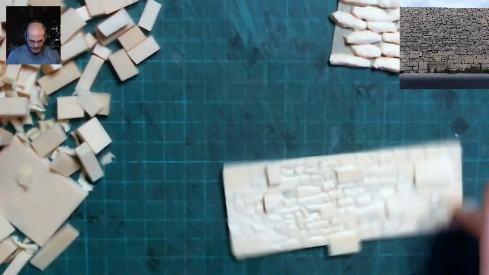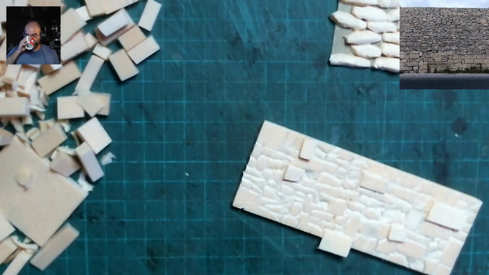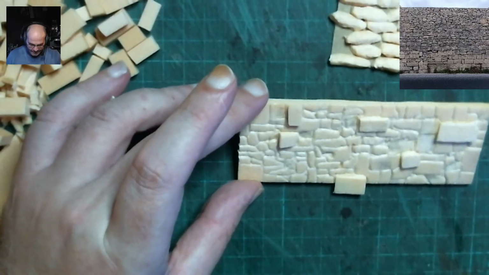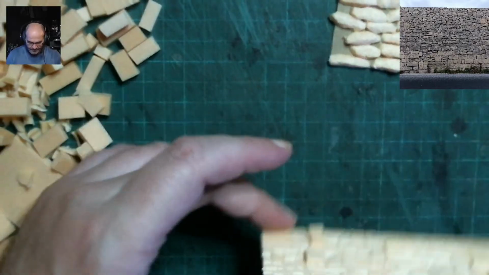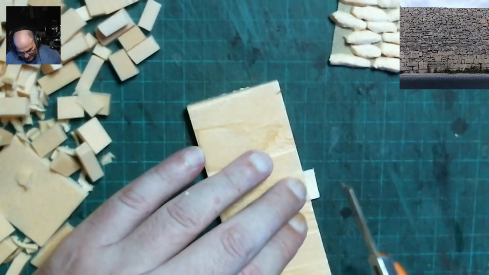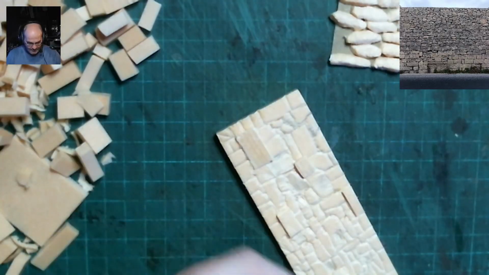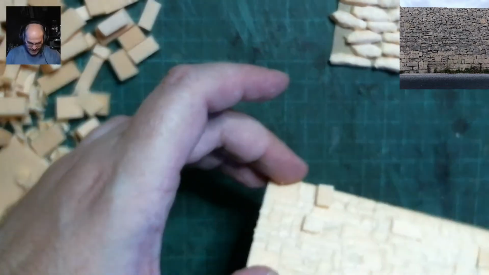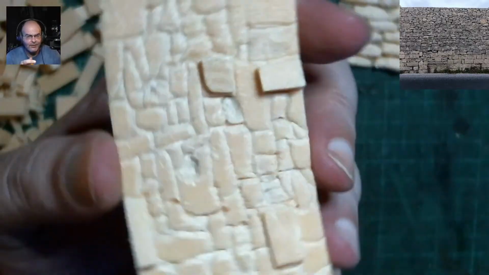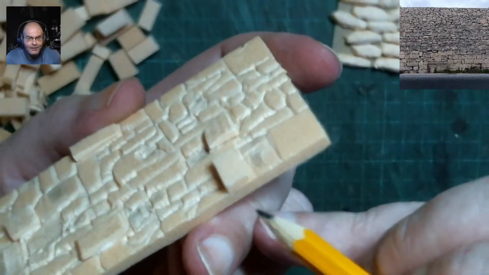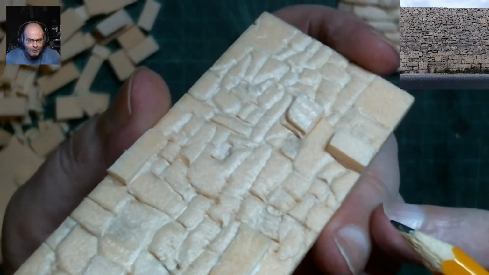And let's see. Not quite dry yet, but let's see what we can do. Okay, so we've got these blocks that are glued on. They still look a bit out of place like that.